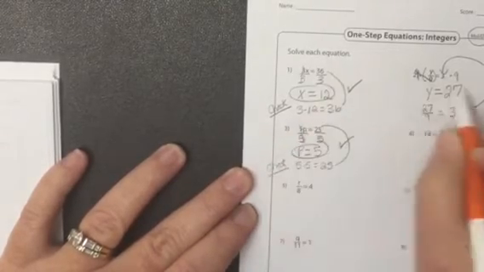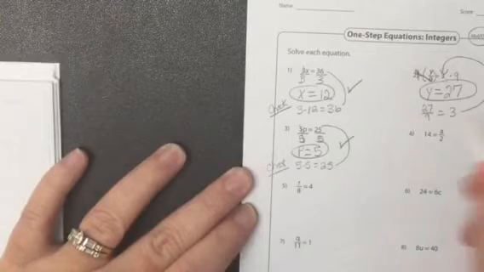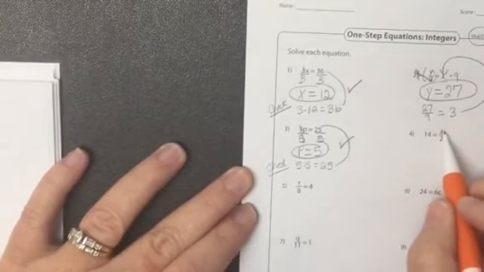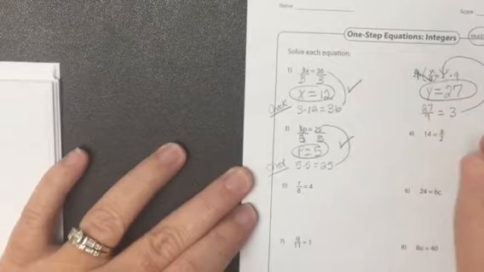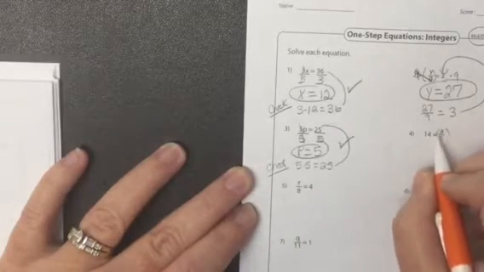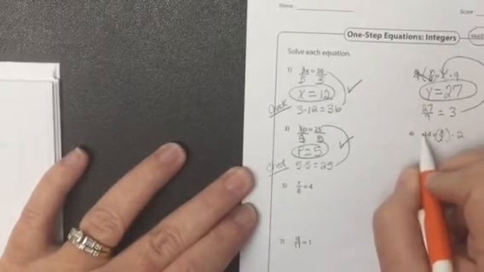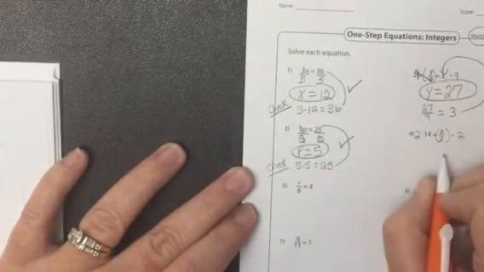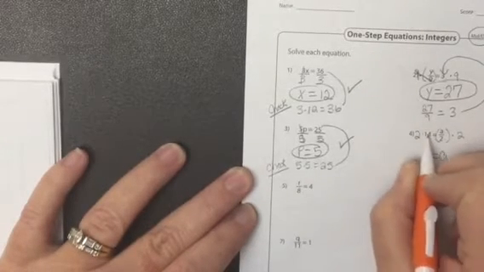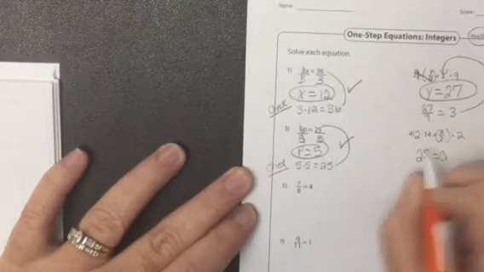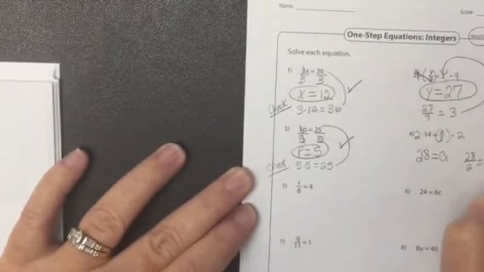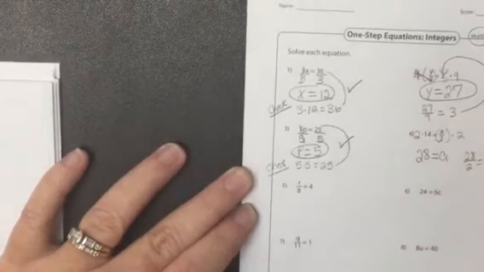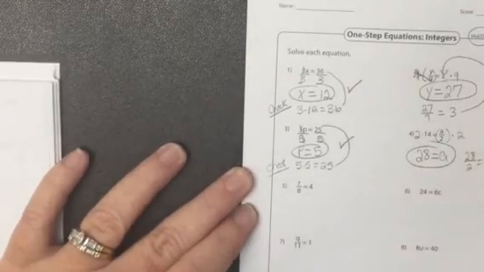Great. Forgot to circle my answers. 14 equals a divided by 2. What am I doing to my variable? I'm dividing by 2. So the inverse is going to be multiplying by 2. I'm left with a equals 28. I check my work. 28 divided by 2 is 14, and that's what it was supposed to be.